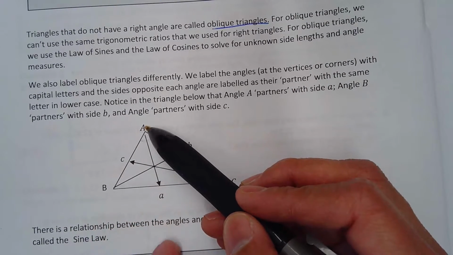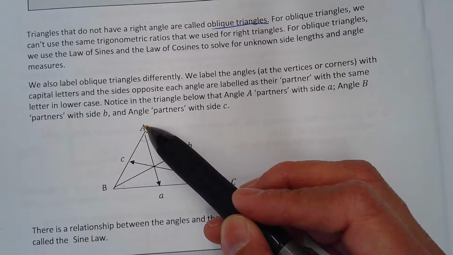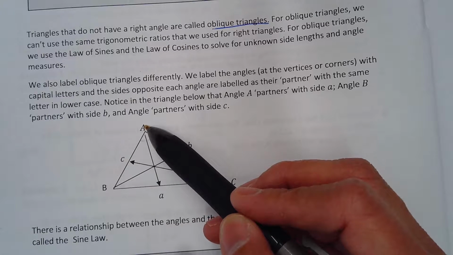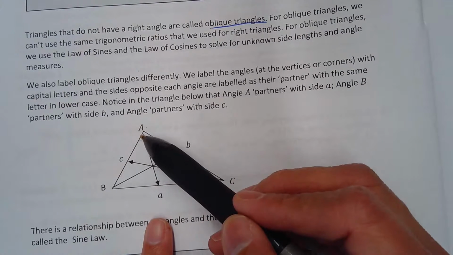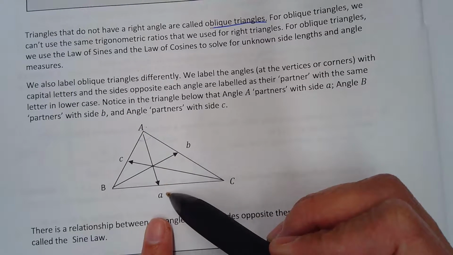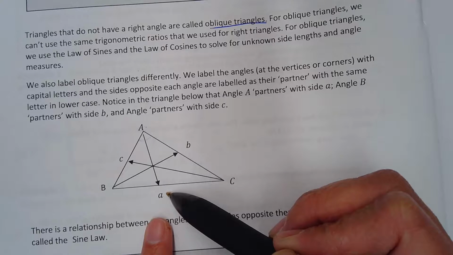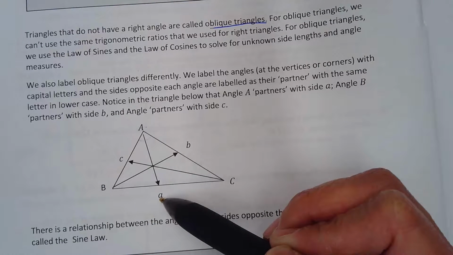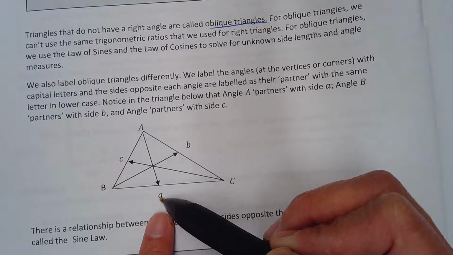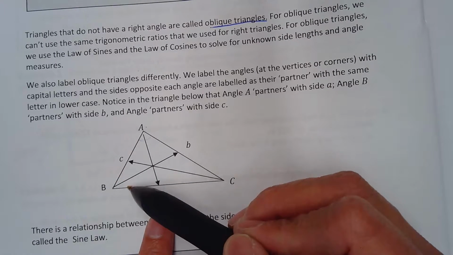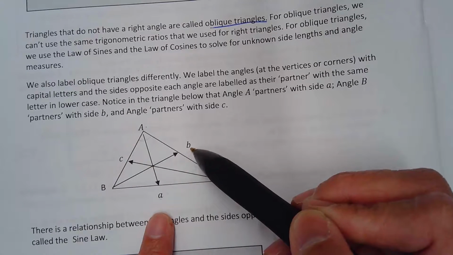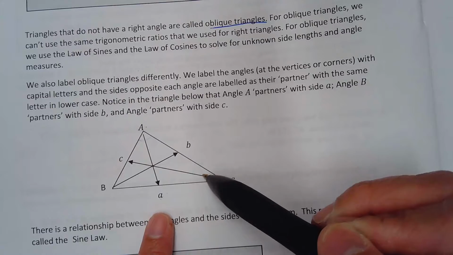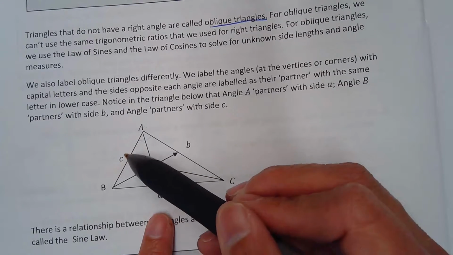Angle A has a corresponding side a. Corresponding means matching. Angle A opens up to side little a, and the sides use the lowercase letters. Angle B opens up to side little b, and angle C opens up to side little c.